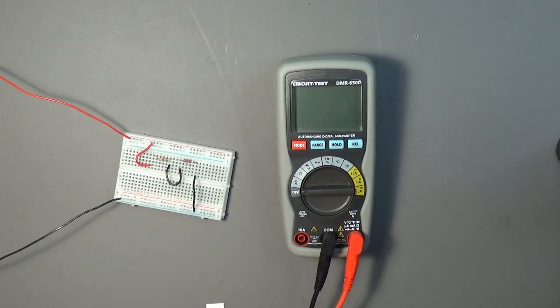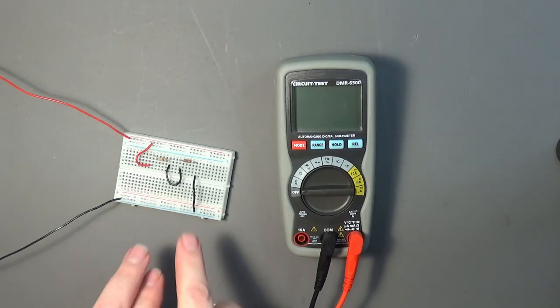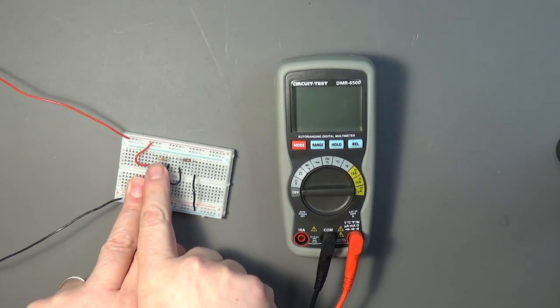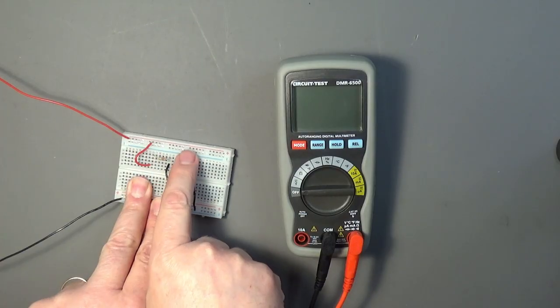Okay, so we've looked at how we work out the resistance in resistor networks. What we're going to look at now is how Ohm's law works inside a resistor network. So we're going to start by looking at resistors in series. So we have here our 1K and our 6.8K resistor in series.